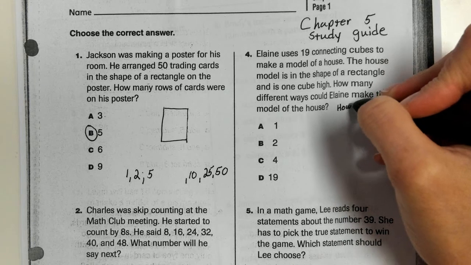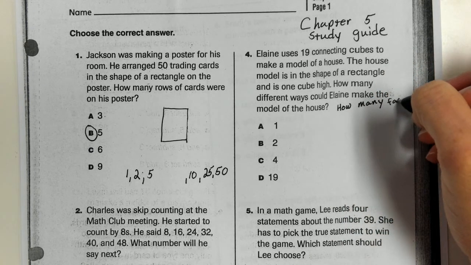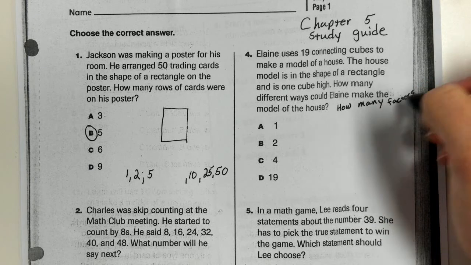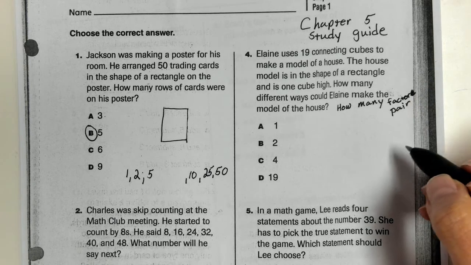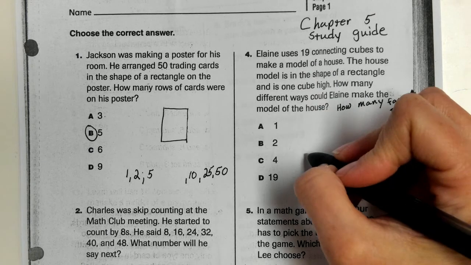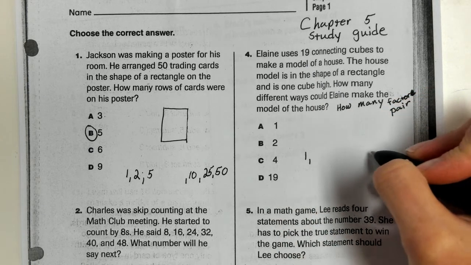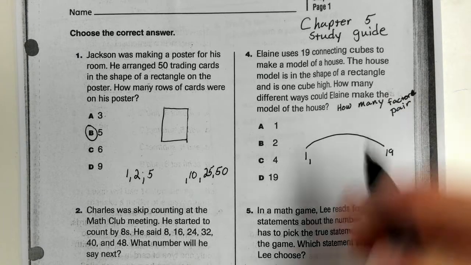How many different ways can I make that rectangle? So in order to find that, I'm going to find the factors of 19. So I have 1 and I have 19. That's 1 factor pair.